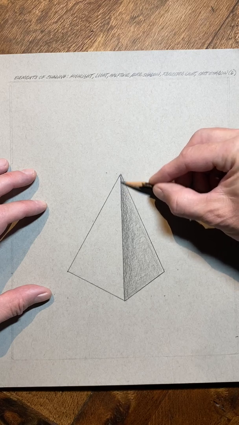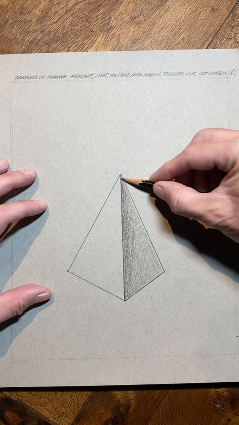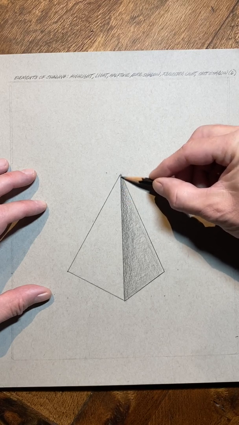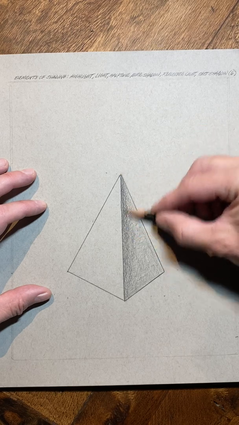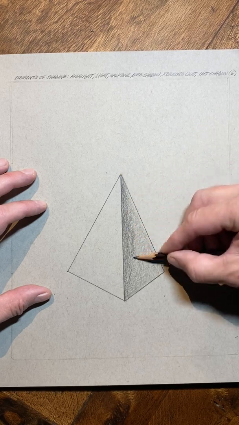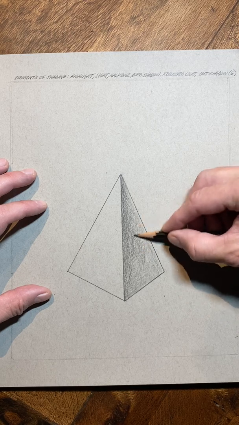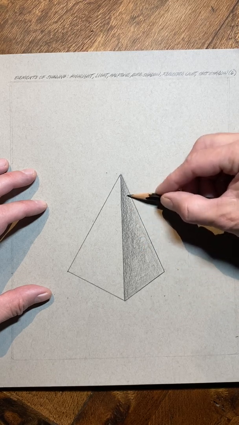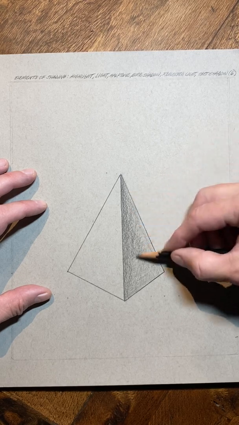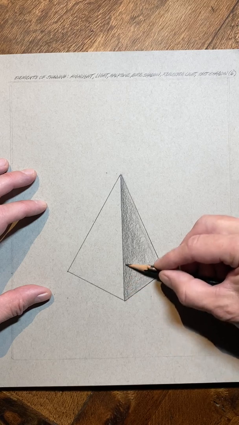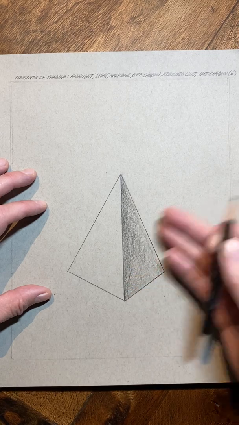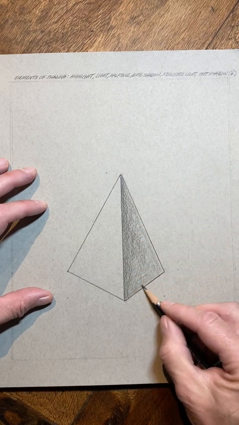So I'm going to have the darkest dark right on the edge, at the top and on the side. But as it moves away, I want the value to get softer because we still need to have reflected light. Light coming from another source, reflecting or bouncing off onto the side of our tetrahedron.